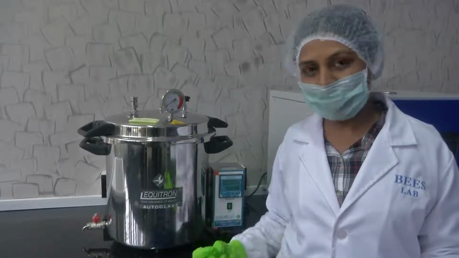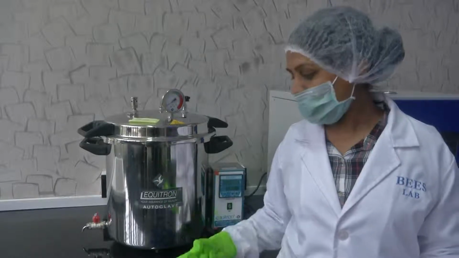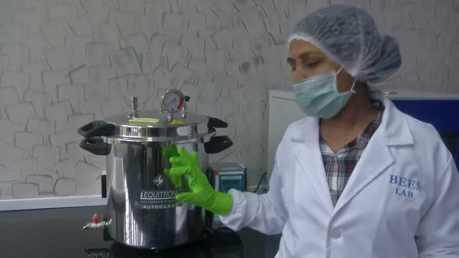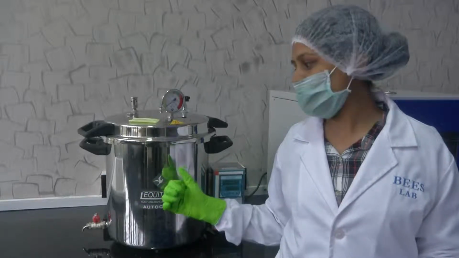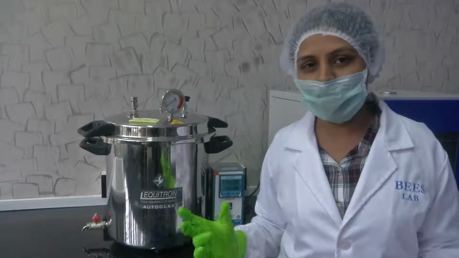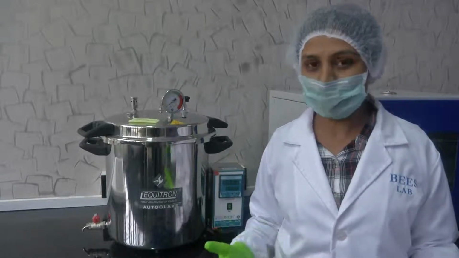The heating causes the water which is poured in to evaporate, and a high pressure is created inside the chamber. And why is this high pressure created? This is mostly for sterilization purposes.